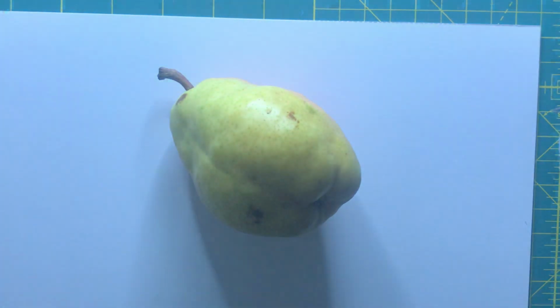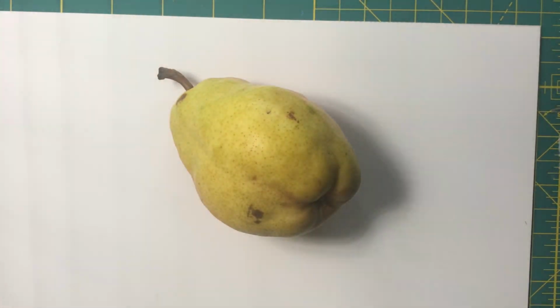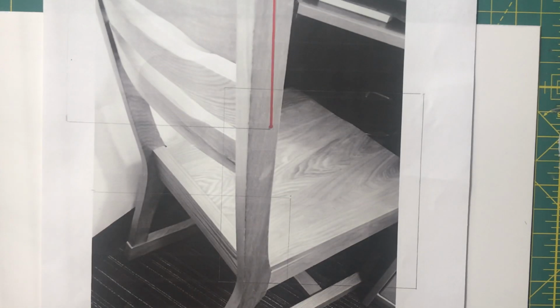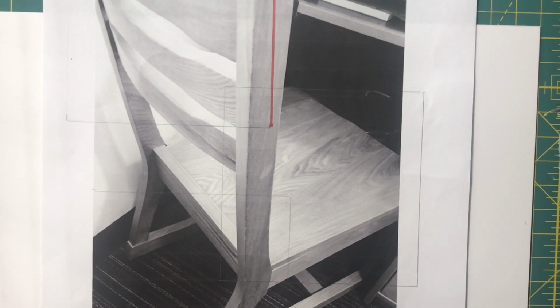So keep in mind when you're taking a photograph, you might want to use a light, for example, a lamp or a flashlight, to take the photograph, depending on what sense of emotion you're trying to convey to the viewer. So once you arrange your chair and have light that is pleasing to you, take a photograph of it.